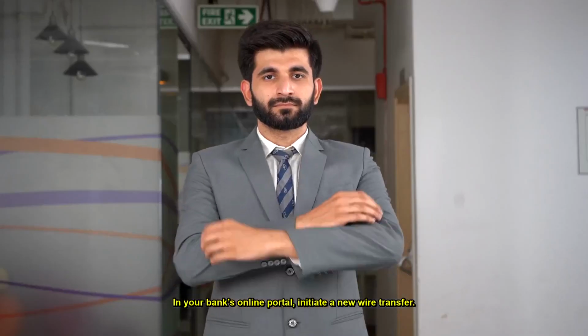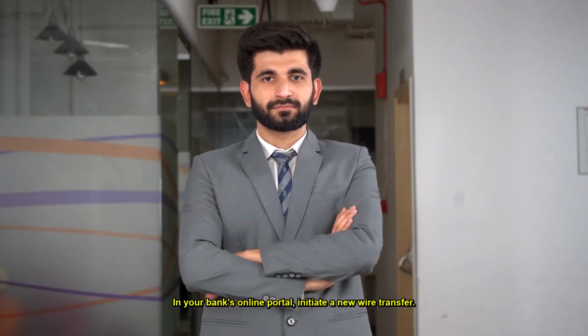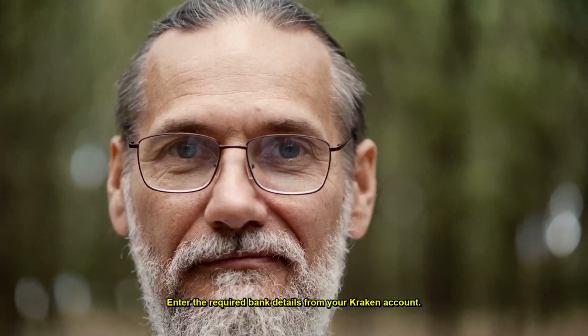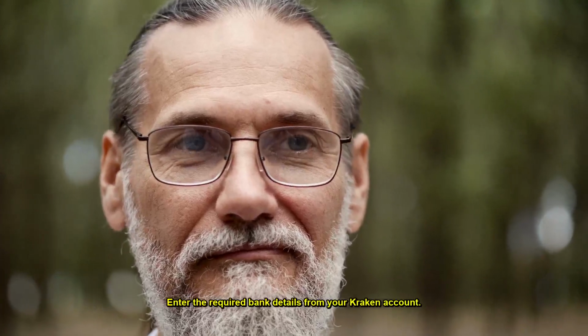In your bank's online portal, initiate a new wire transfer. Enter the required bank details from your Kraken account. Double-check all the information for accuracy before you submit. Remember to include any reference code provided by Kraken to ensure your funds are credited correctly. Specify the amount you wish to transfer, ensuring it abides by Kraken's minimum deposit limits.